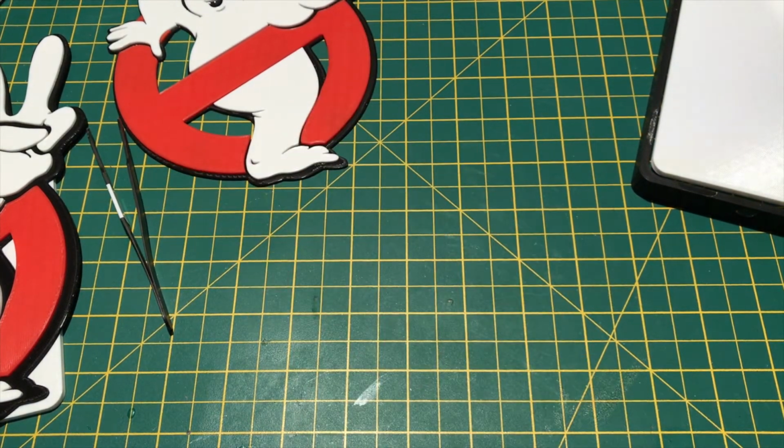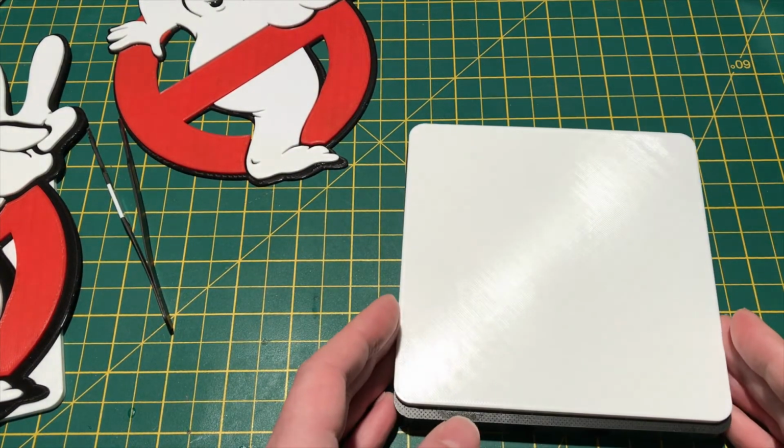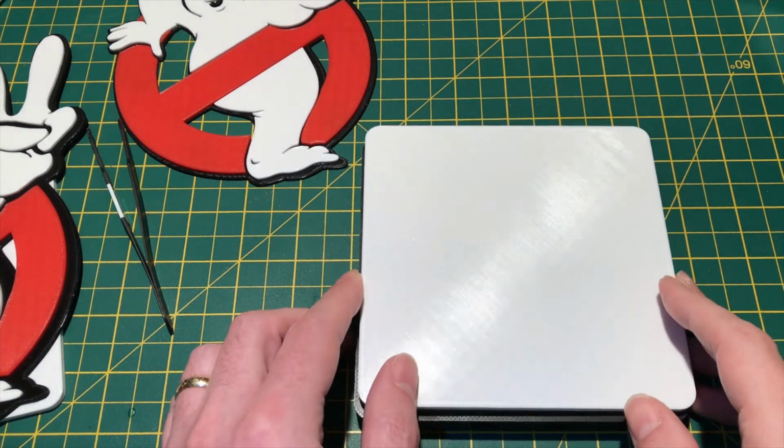And once that's all done, leave that off to dry on the side. And then I just basically worked on the box, a lot smaller this time round.